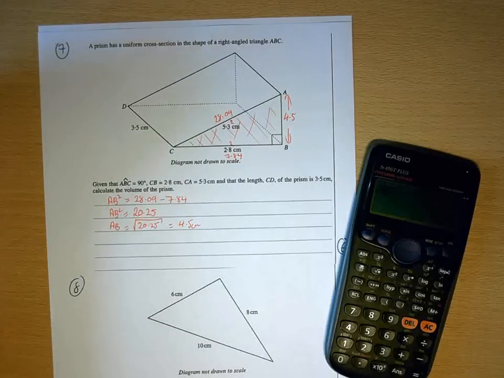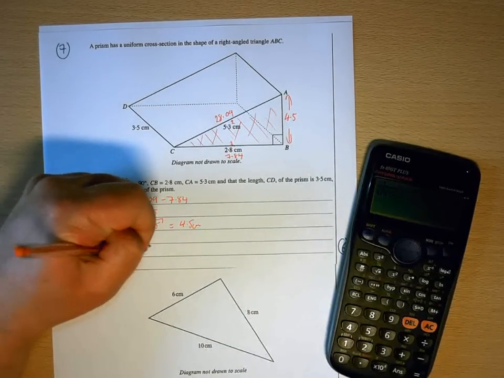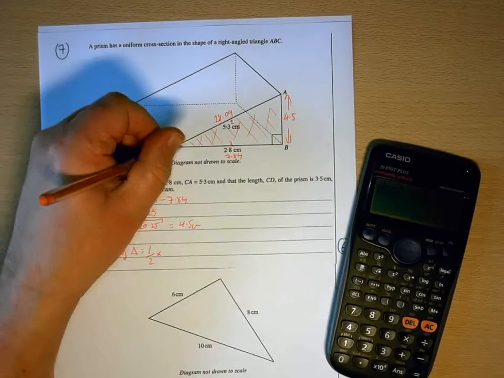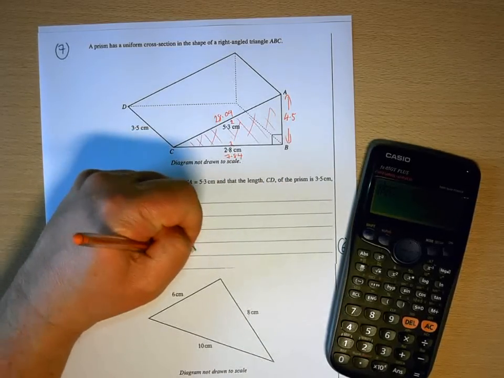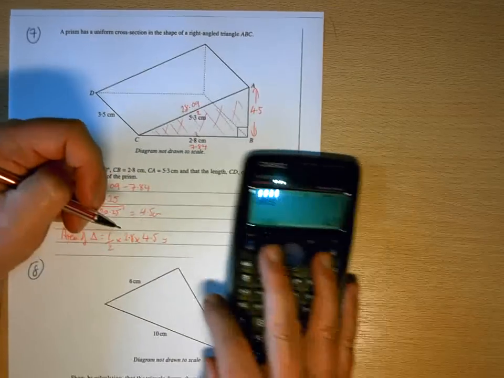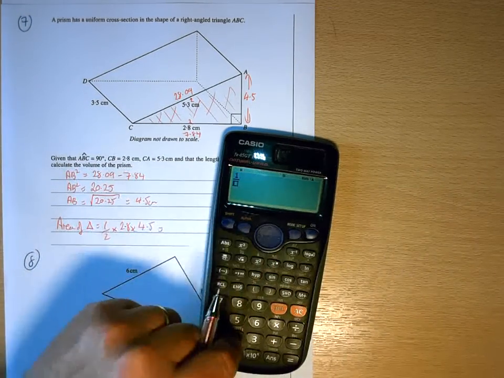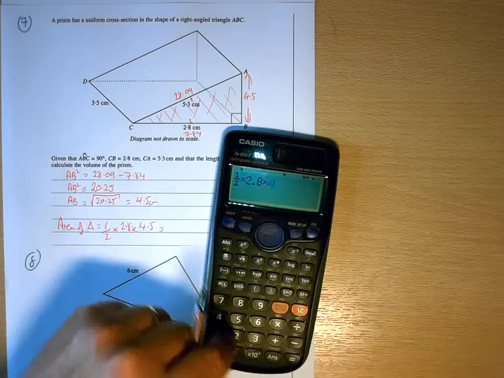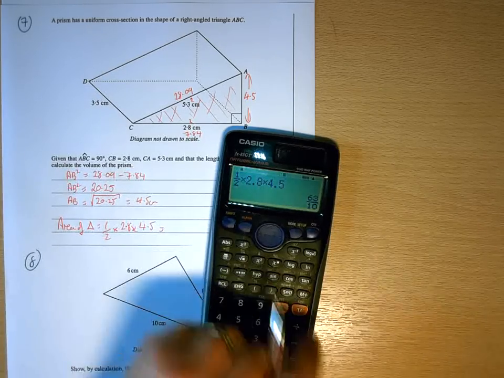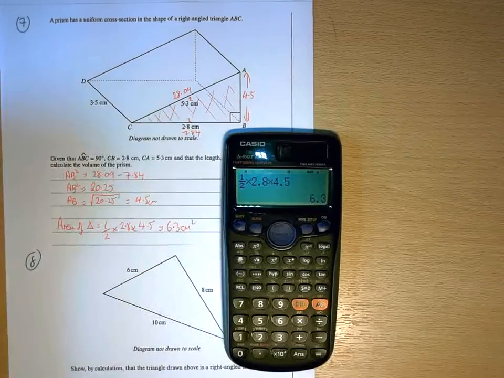So the area of the triangle is half times base 2.8 times height, which is 4.5. So on my calculator, half times 2.8 times 4.5, 6.3. That's area, so that's centimeters squared.